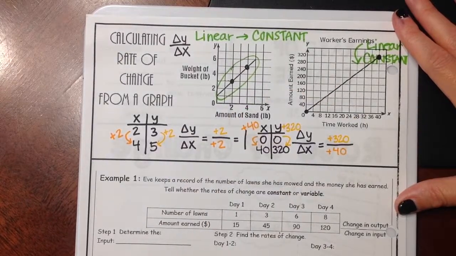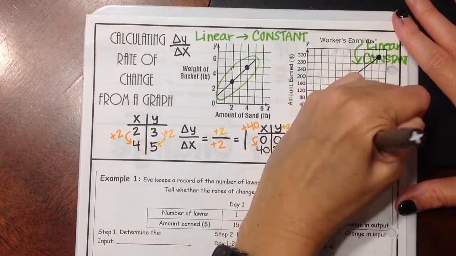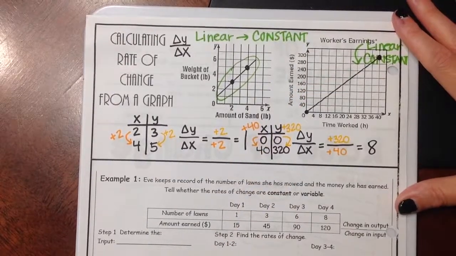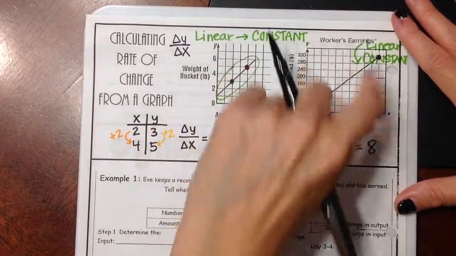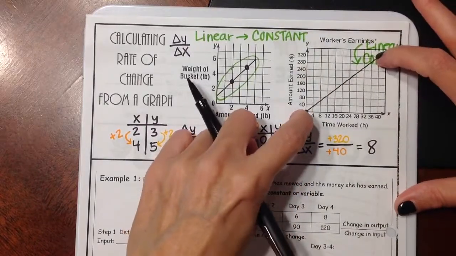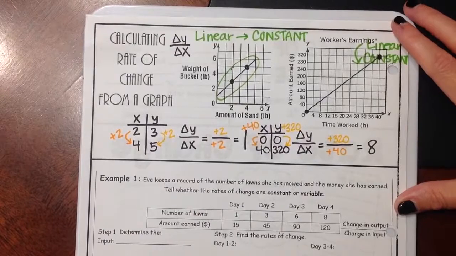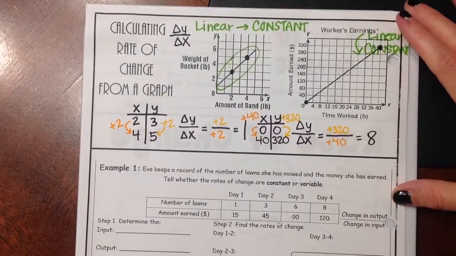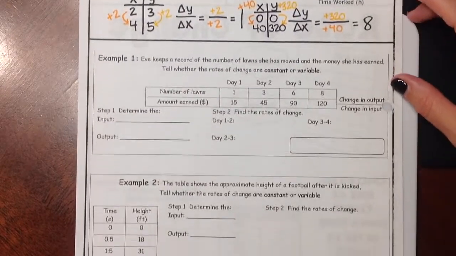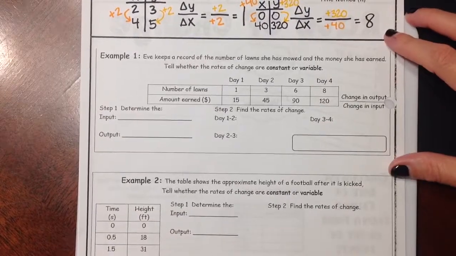So now I'm just going to perform that division. 320 divided by 40 is going to give me a rate of change of 8. Now I'm sure there were other points you could have used, but those two were the easiest for me to read, and when I'm picking points, I want to choose points that make it easy for me to read the x and y values. Okay, let's look at the next example.